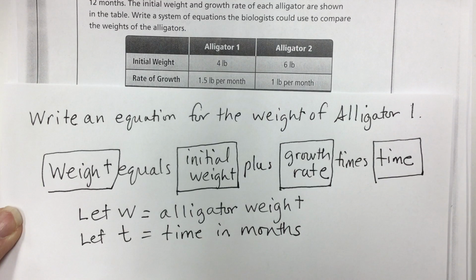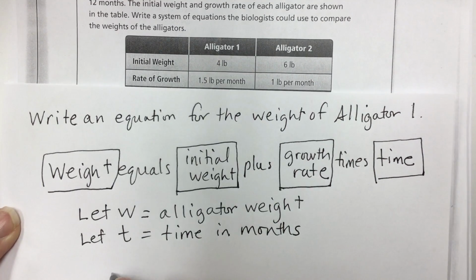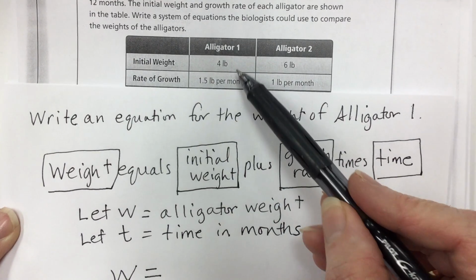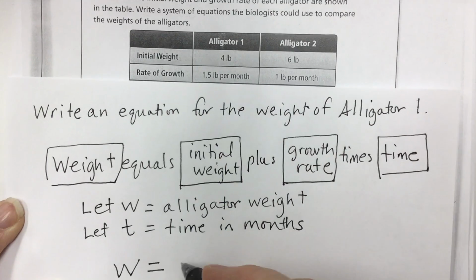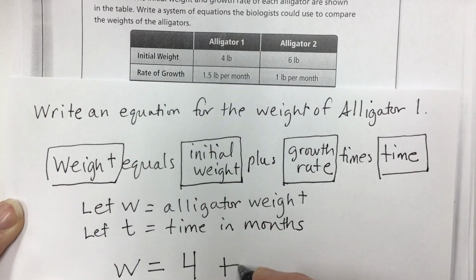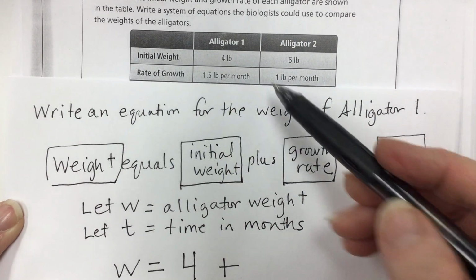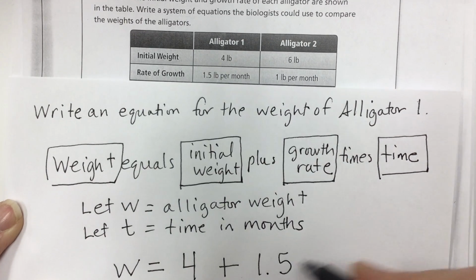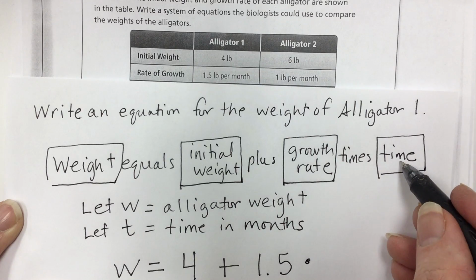So let's write an equation for alligator 1. We will take the weight is equal to the alligator's initial weight, which is 4, plus the growth rate of alligator 1, which is 1.5, times time.